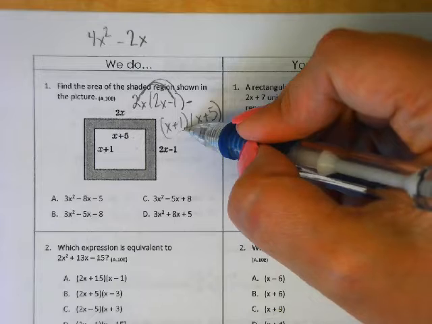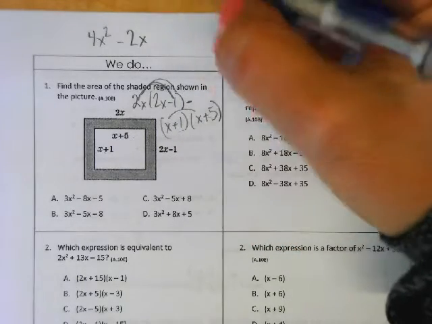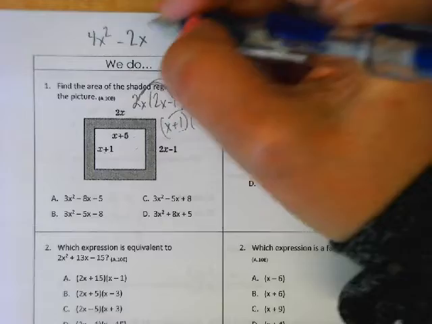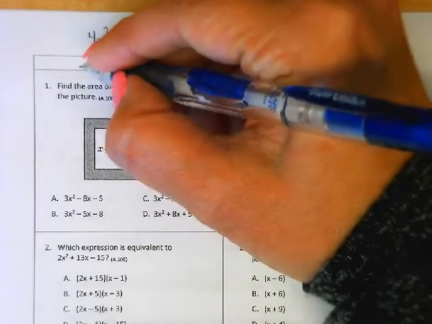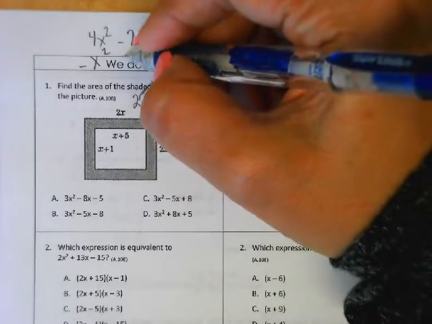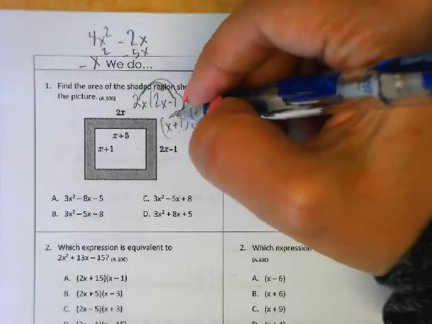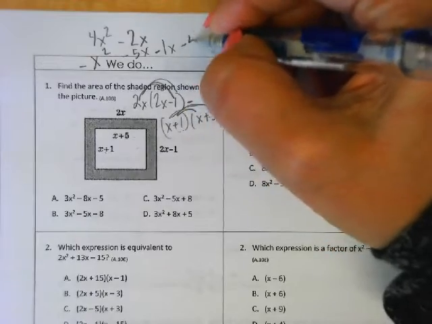You can do FOIL or you can do box, right? So we say x times x is x squared. I'm going to put that down here. And I'm going to have to subtract all of these. So x times 5 is minus the 5x, minus the 1x, minus the 5.